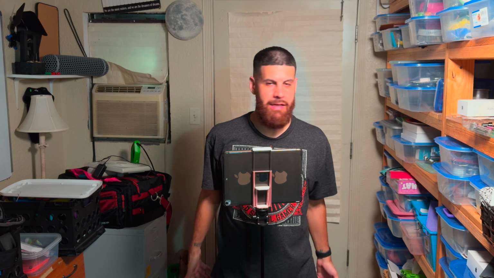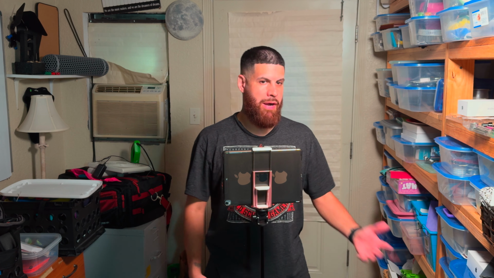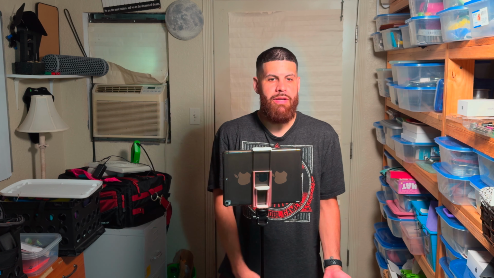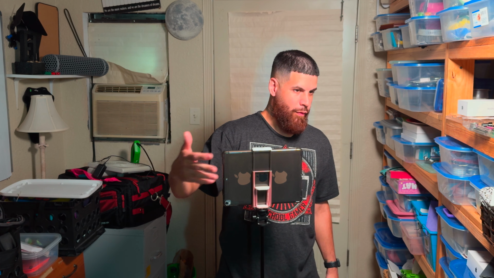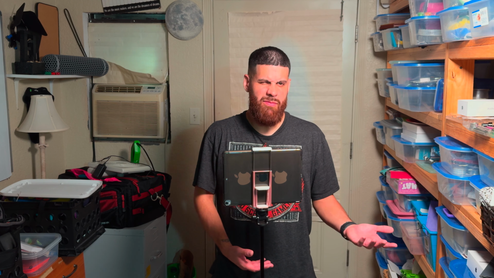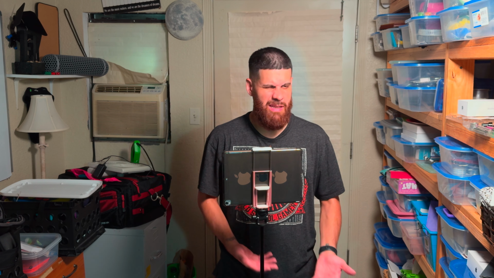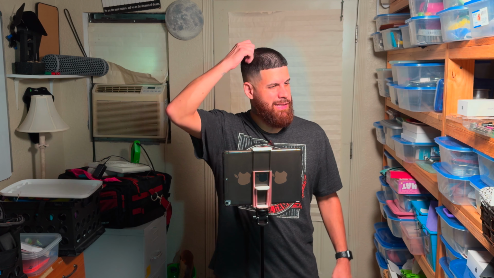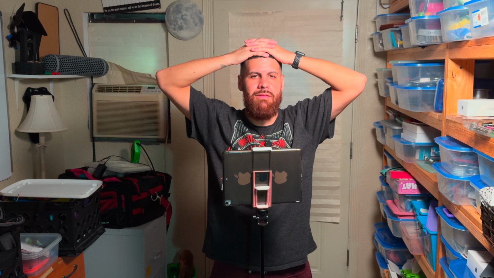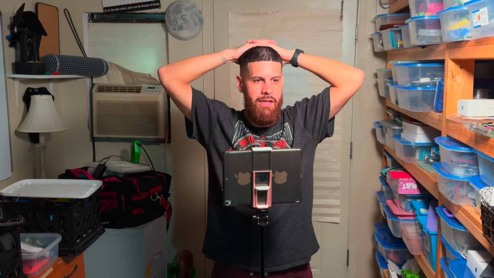That doesn't make any sense. The M4 is powerful enough to, I already shoot log, 4K 60 sometimes with my iPhone. And then to limit the iPad M4 to not shoot log, that doesn't make any sense to me at all. I don't understand why. Anyways, that was just pretty frustrating.